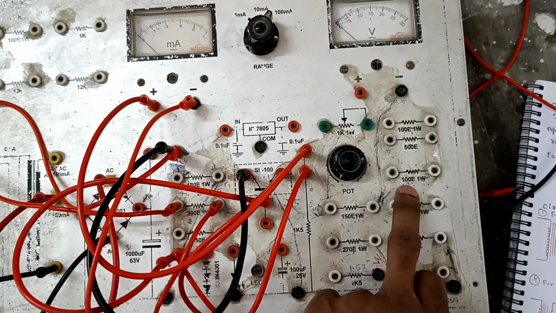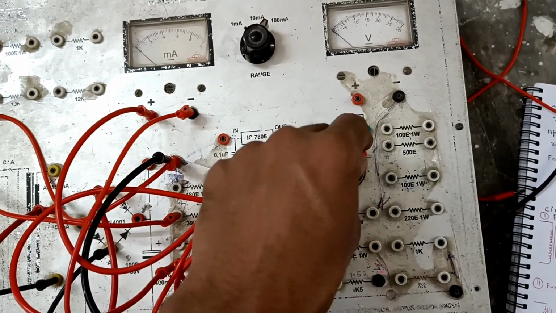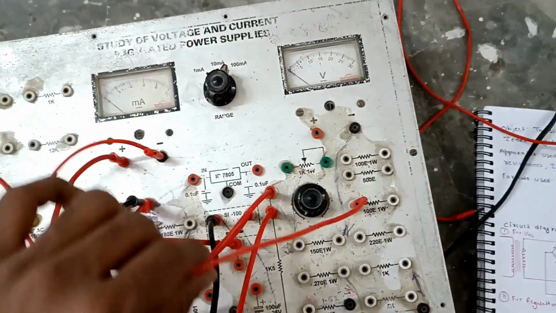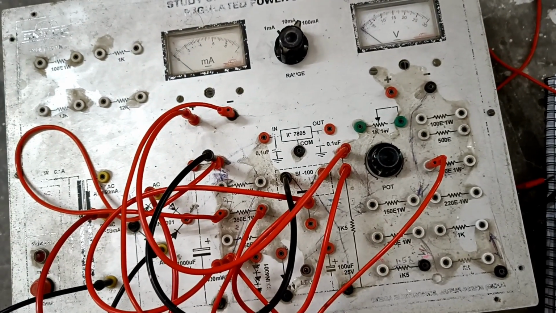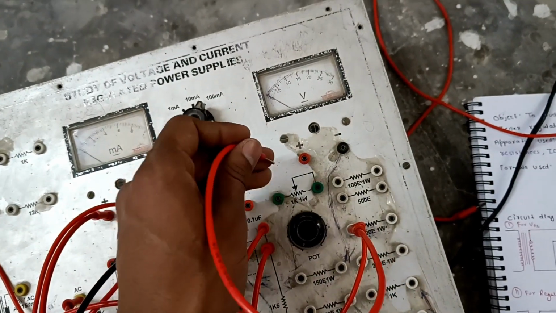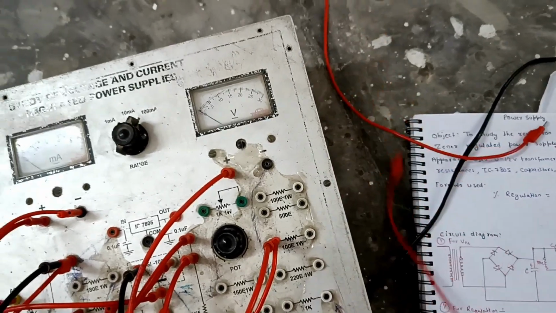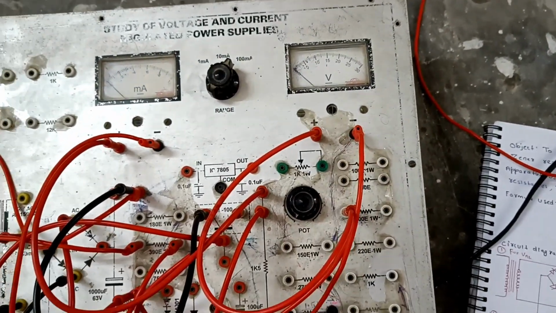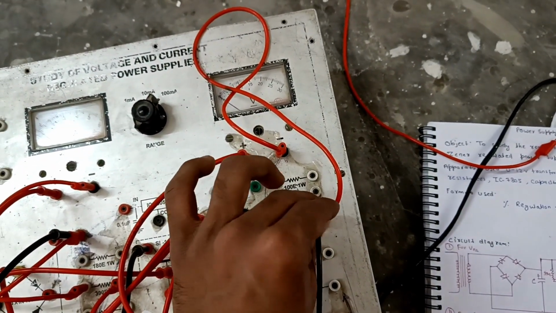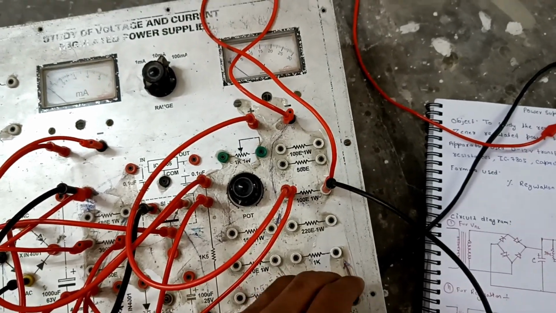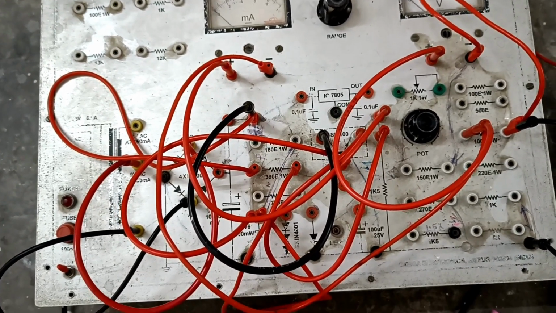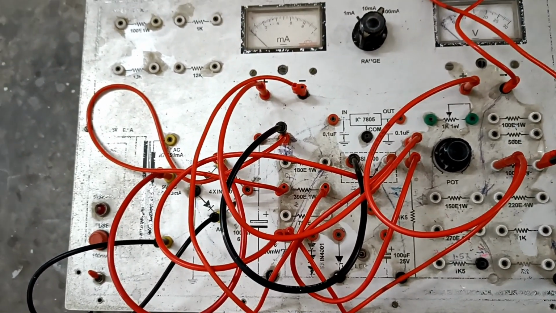This is our RL: 100 ohm, 150 ohm, 220. So first of all we connect the 100 ohm resistance, and now we connect one terminal of the RL to the positive terminal of the voltmeter, and the negative terminal of the voltmeter is connected to the second terminal of the RL, and we connect ground from the RL. This is our circuit diagram completed for regulation percentage of the transistor regulated power supply.